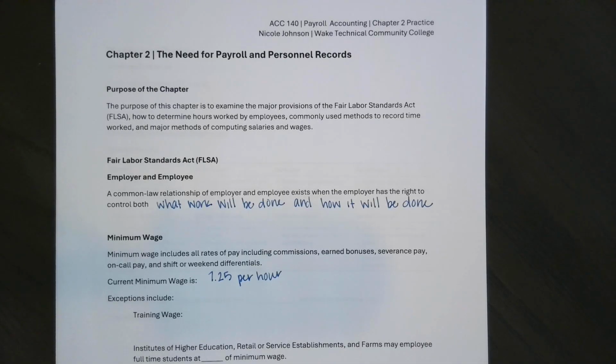Exceptions include, first of all, training wage, which is $4.25 per hour for the first consecutive 90 days if the newly hired employee is less than 20 years old.